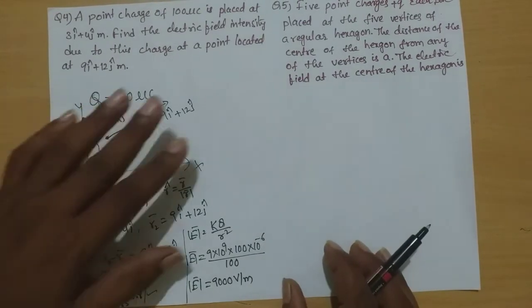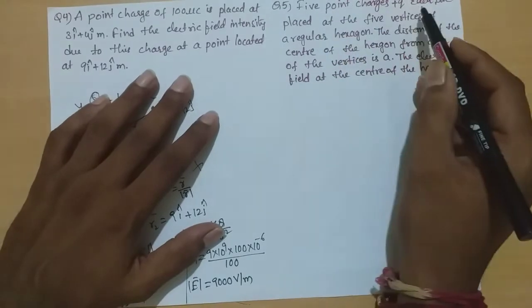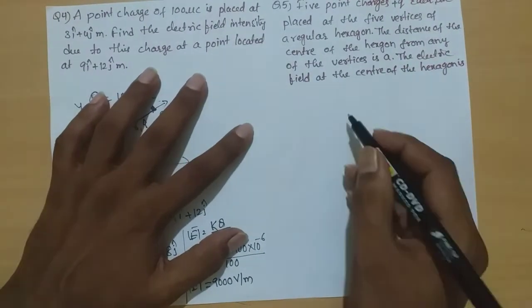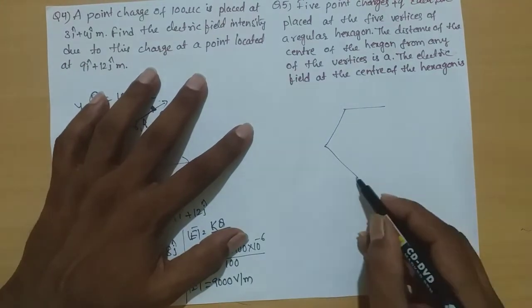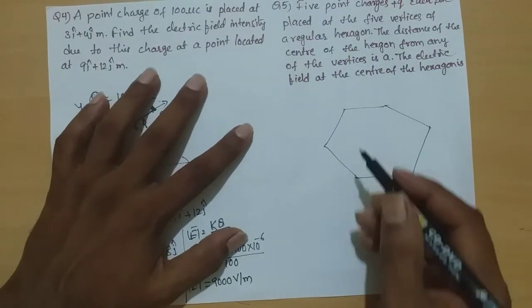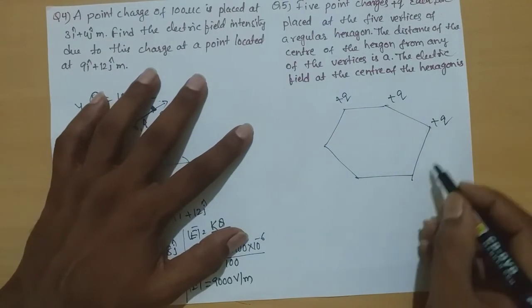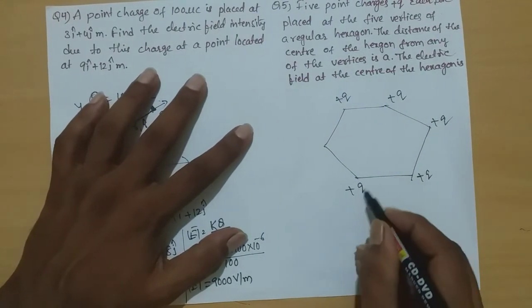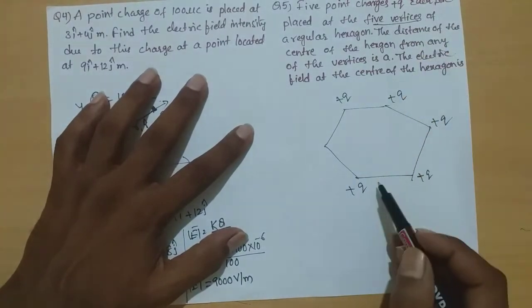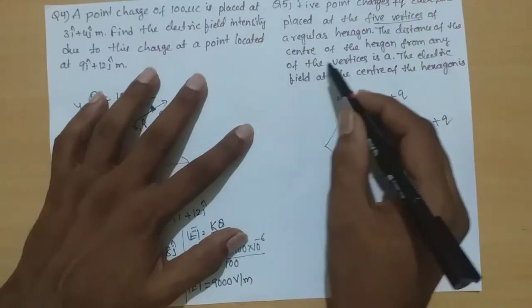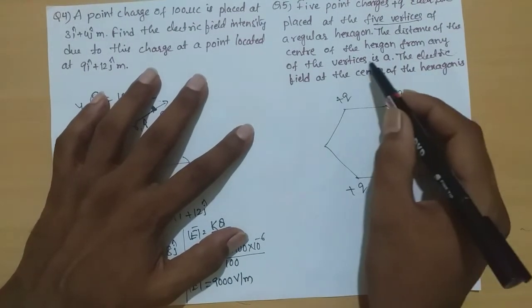Next, come to the fifth question. 5 point charges, plus q each, are placed at 5 vertices of a regular hexagon. So a regular hexagon shape, and plus q, plus q, plus q, plus q, plus q, only at 5 vertices of the regular hexagon. The distance from the center of the hexagon to any vertex is a.